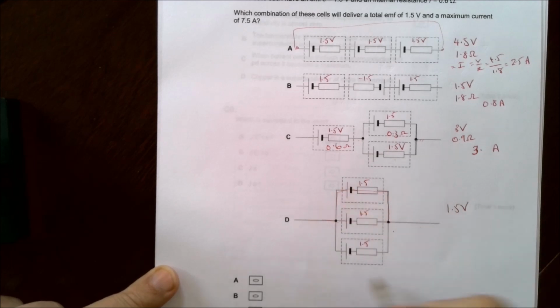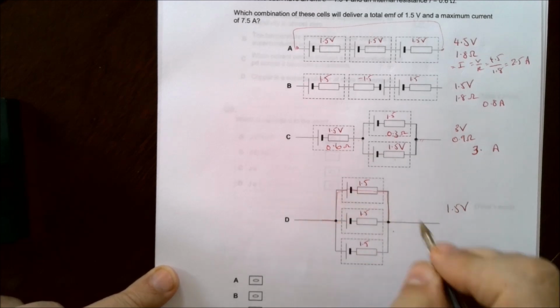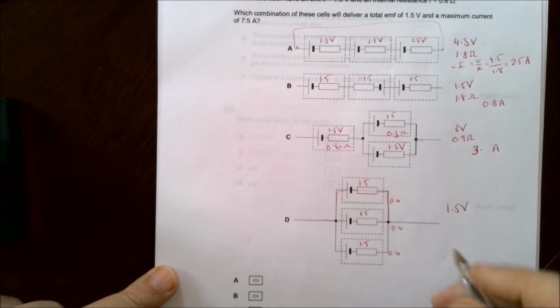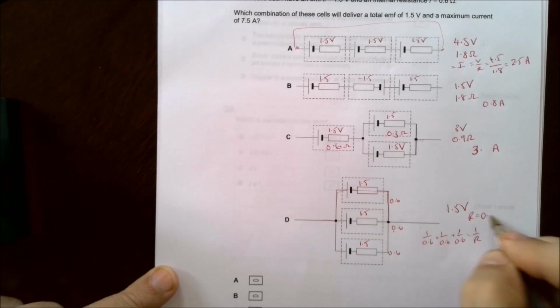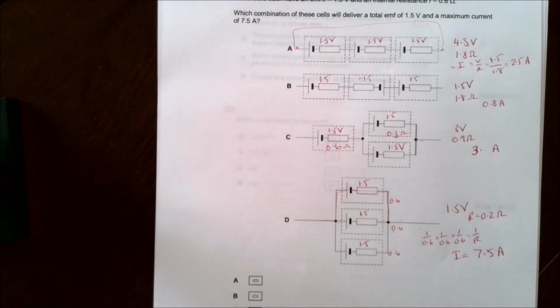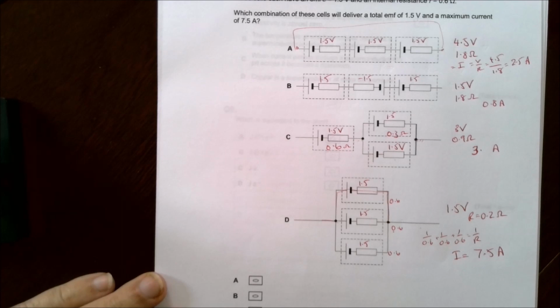But the total resistance of this circuit is 0.6, 0.6 and 0.6. So this is 1 over 0.6 plus 1 over 0.6 plus 1 over 0.6 equals 1 over R. That makes R equal to 0.2 ohms, which means you can get a current of 7.5 amps. I'm sure if you're good at those you can find a quicker way of doing that, but I thought I would just talk you through them all to give you some practice at looking at them.